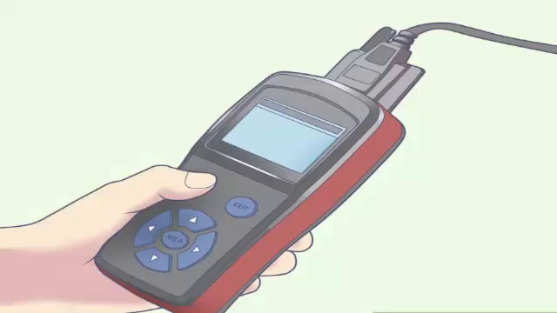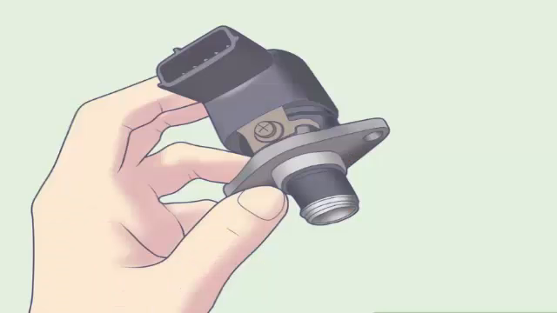Disconnect your IAC valve and turn on your car. At this point your idle speed should rise like it's supposed to. Turn off your car and reconnect your IAC. Restart the car and your idle speed should go back to normal. If it does, this might rule out the IAC, but further testing is necessary.